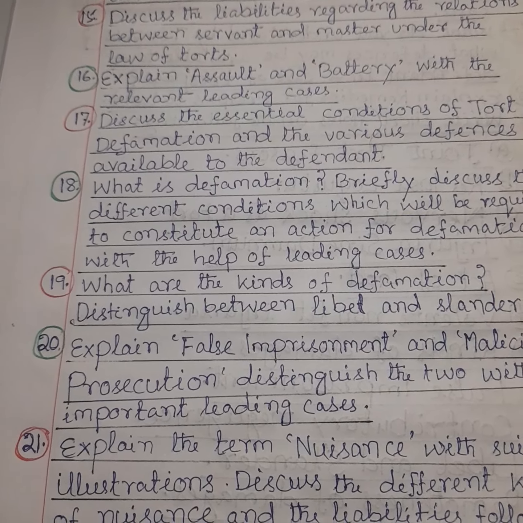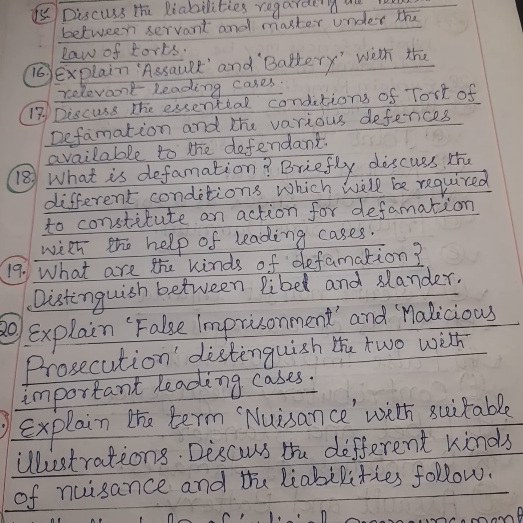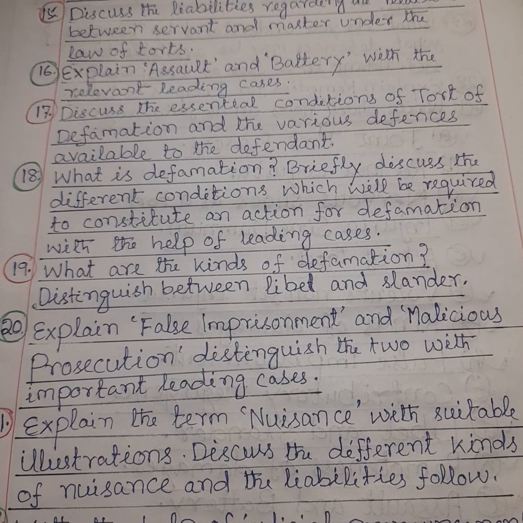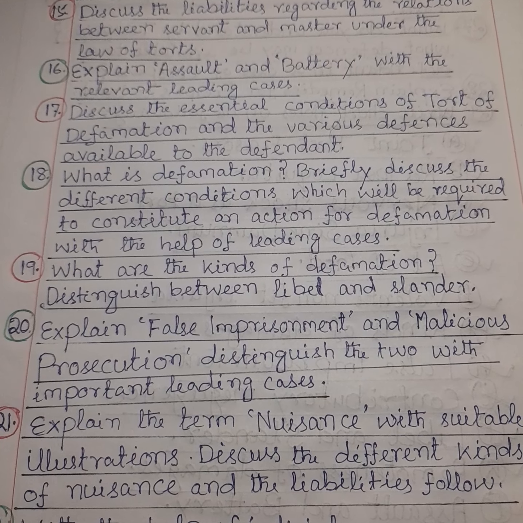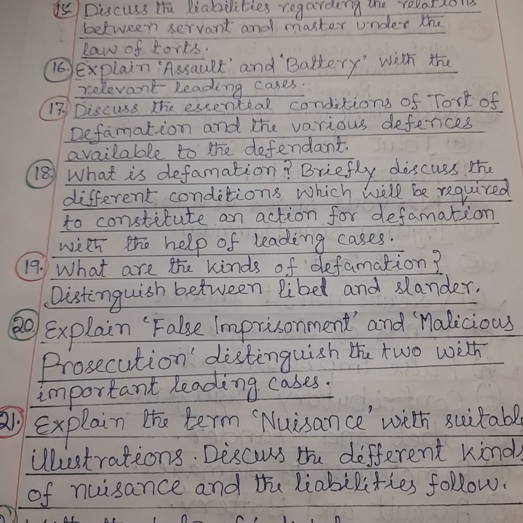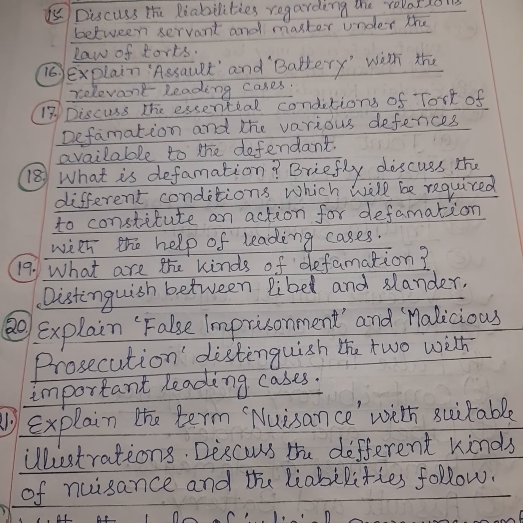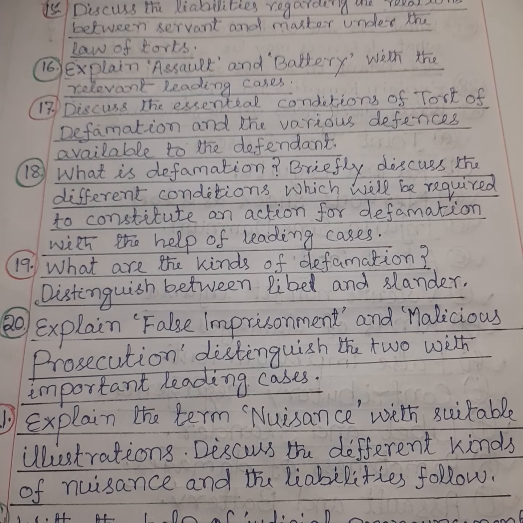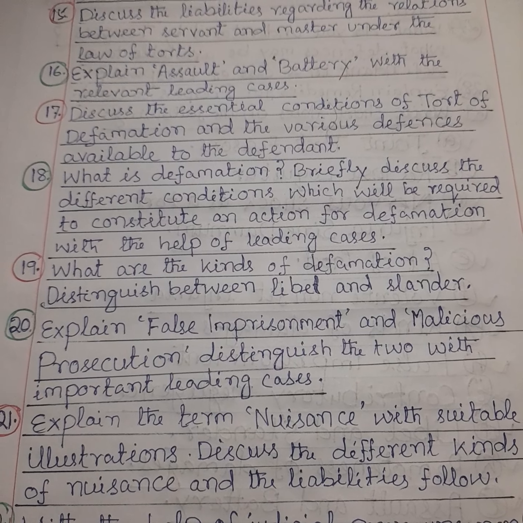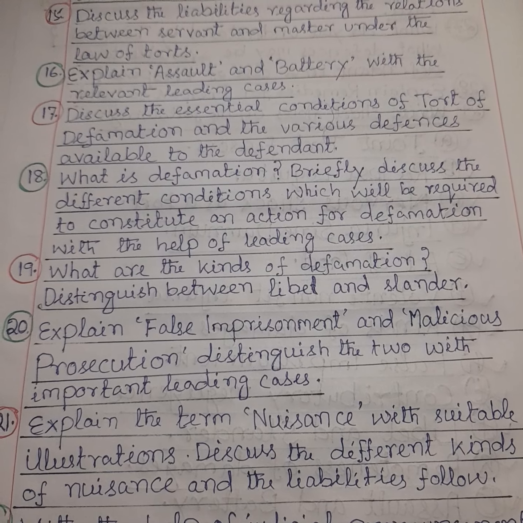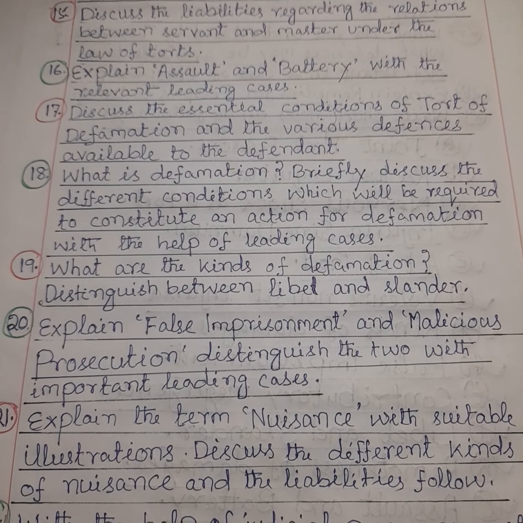So now we'll go to the other question, that is: explain false imprisonment and malicious prosecution, and distinguish the two with important leading cases. False imprisonment is a kind of wrongful confinement or wrongful restraint, or arresting or detaining any person unlawfully. Wrongful restraint is an offense under Section 339 of the Indian Penal Code, and wrongful confinement of a person is an offense under Section 340 of the Indian Penal Code.